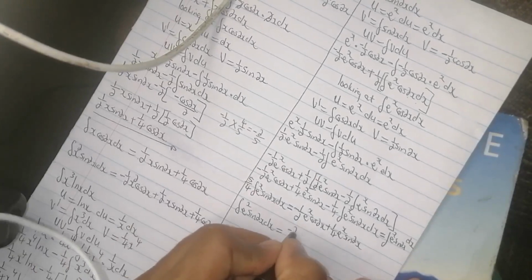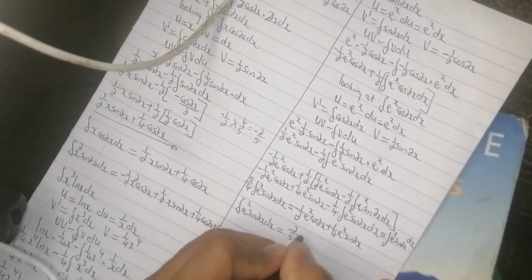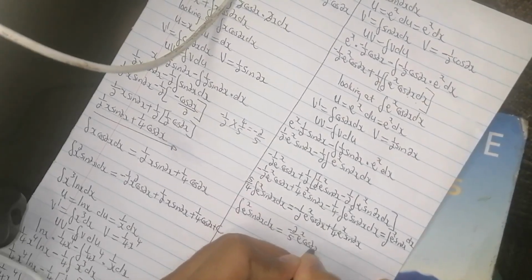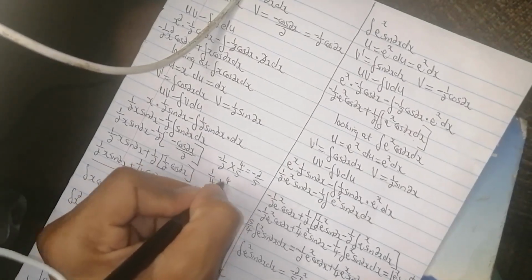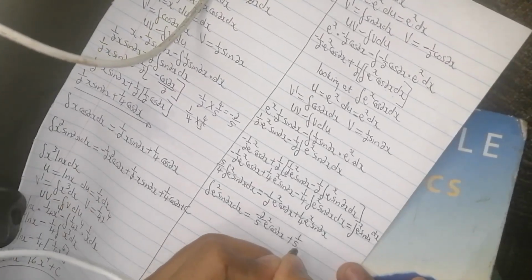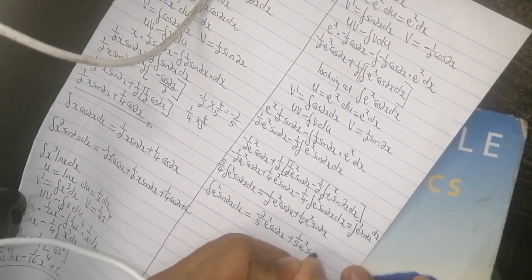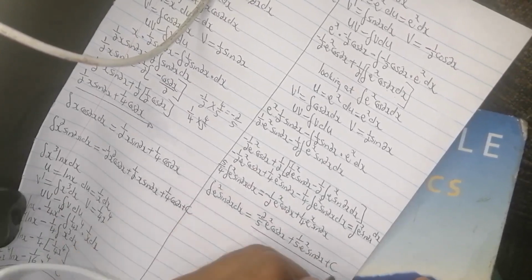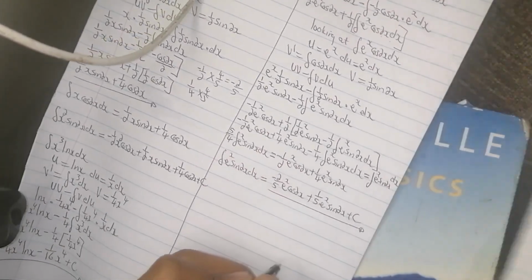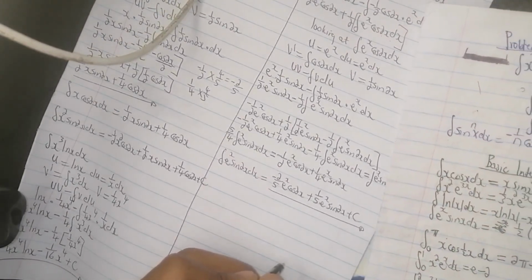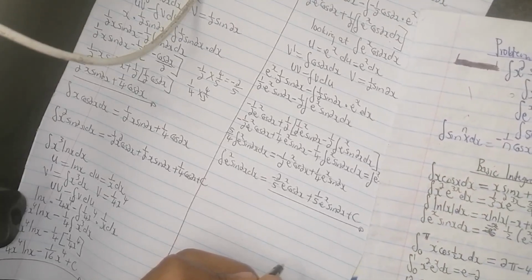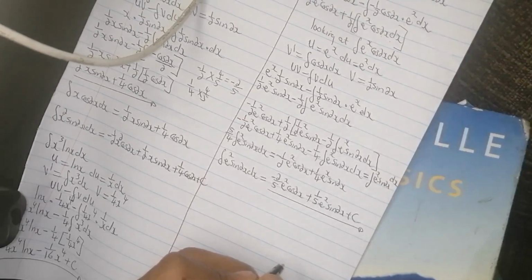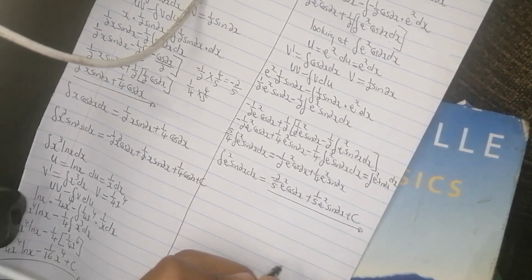So I have negative 2/5 e^x cos 2x plus, I have 1/4 by the reciprocal, this is 1/5 e^x sine 2x plus c as the final answer for that: 1/5 e^x sine 2x minus 2/5 e^x cos 2x plus c. So we are very much correct.